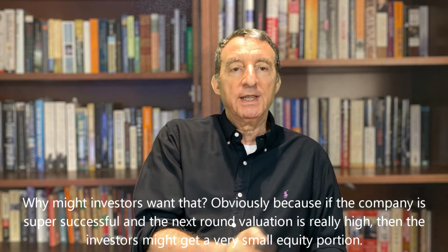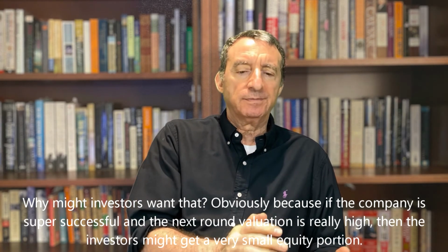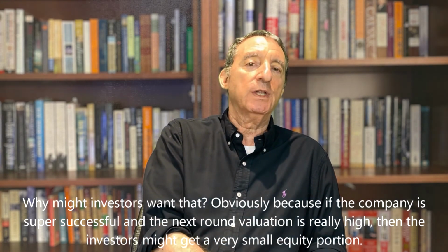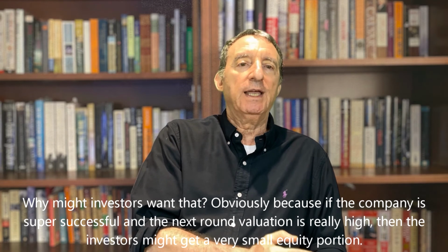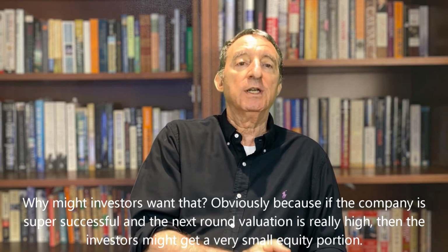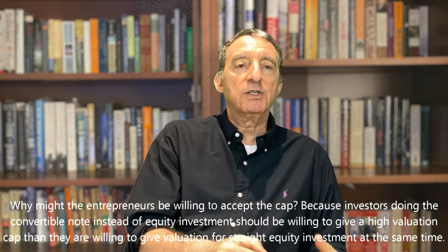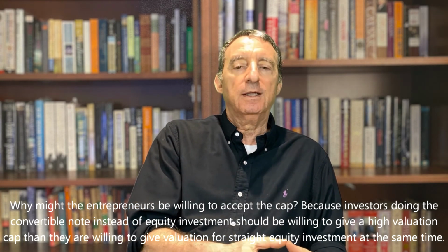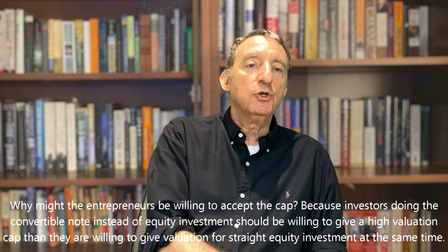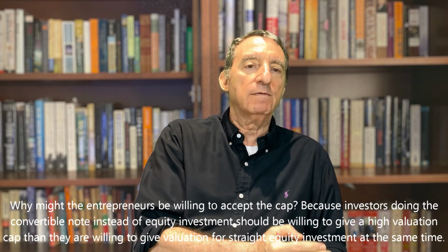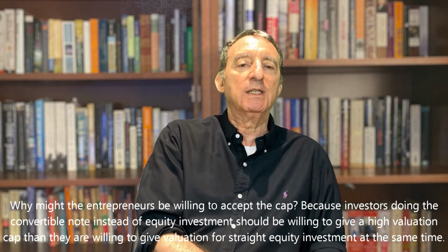Why might investors want that? Obviously because if the company is super successful and the next round valuation is really high, then the investor might get a very small equity portion. Why might the entrepreneur be willing to accept a cap? Because an investor doing a convertible note instead of an equity investment should be willing to give a higher valuation cap than they are willing to give a valuation for a straight equity investment at the same time.